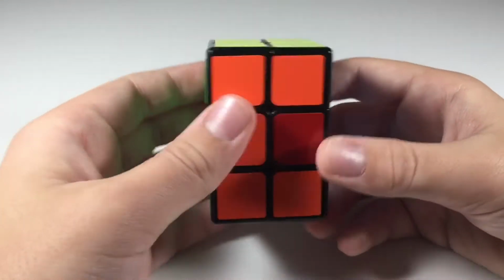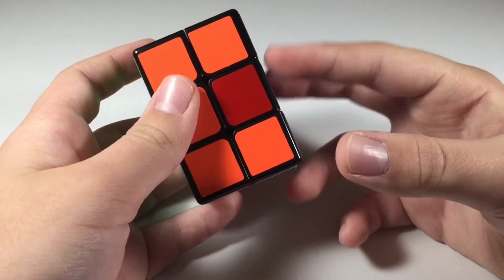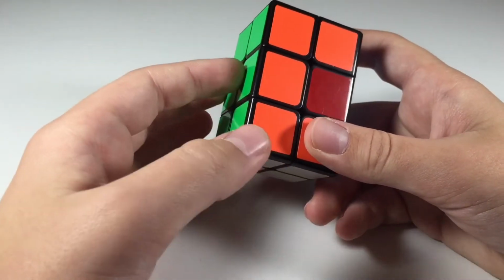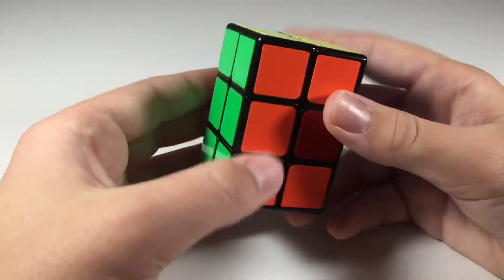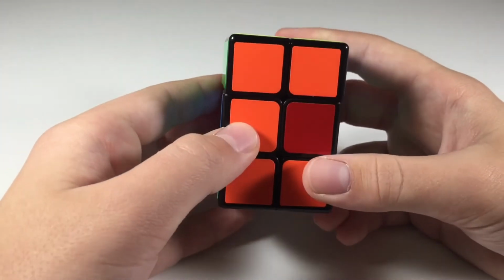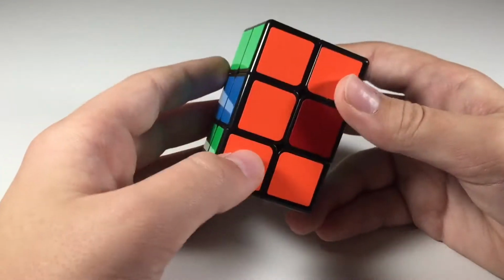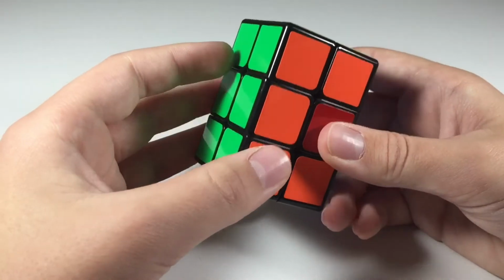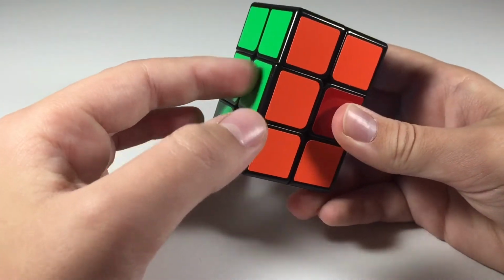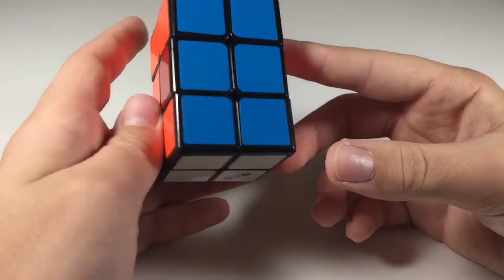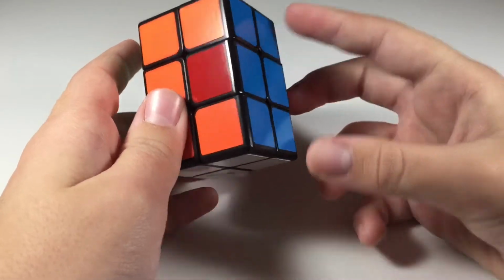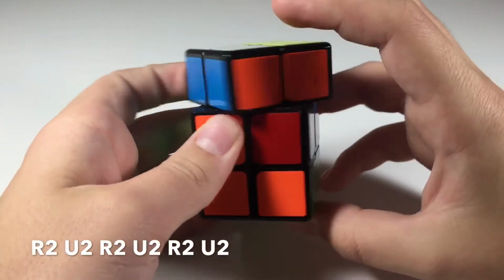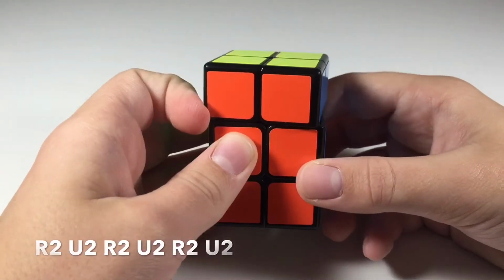The second case is where you have a horizontal switch. You want to put the solved pieces on the left, because if you put them on the right, then basically you're going to have to repeat the first case after you've done this case, which is a bit annoying. So I like to put the solved pieces on the left, and then these just need to be switched. So what you do is R2U2, R2U2, R2U2.